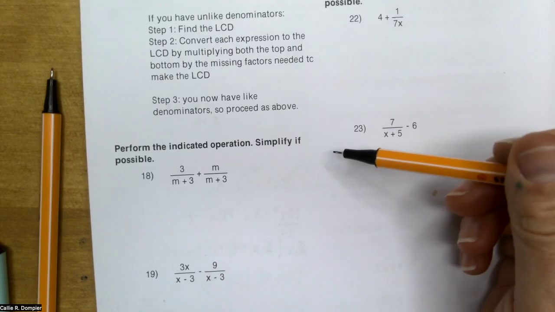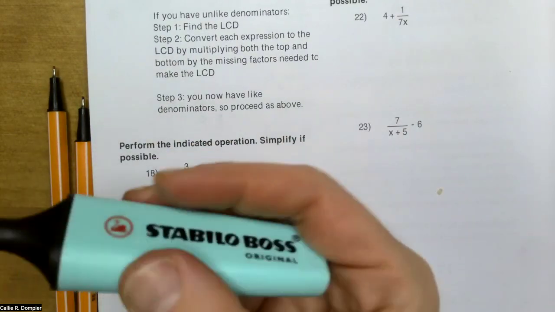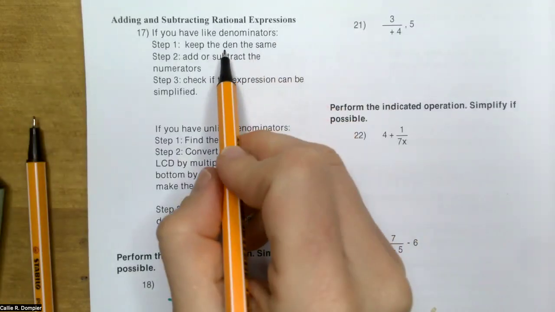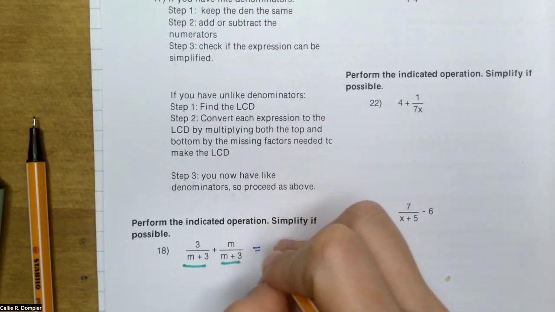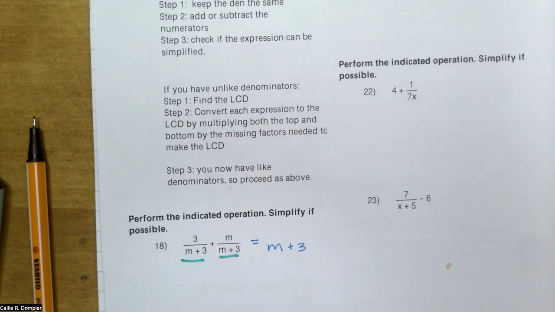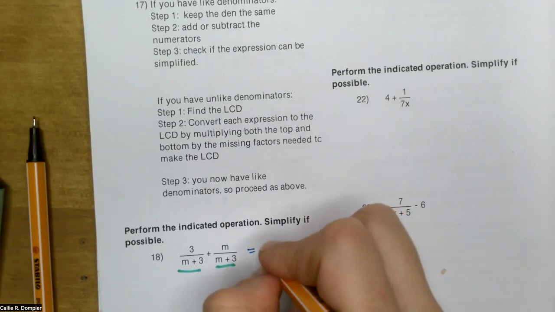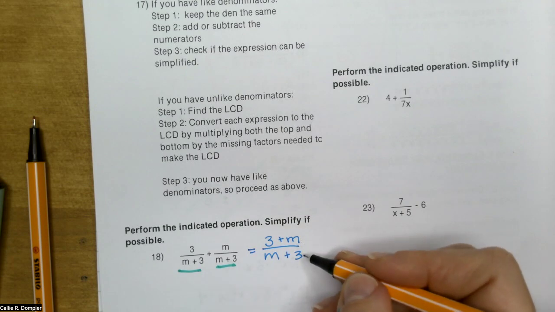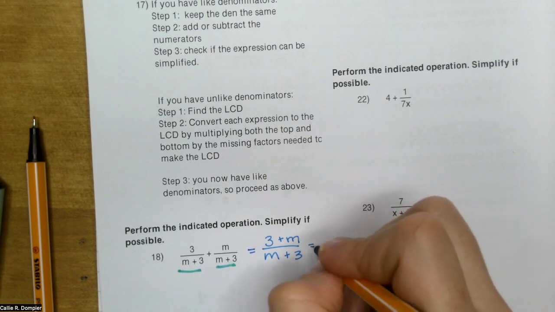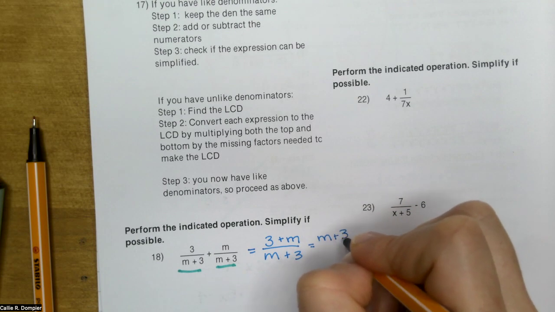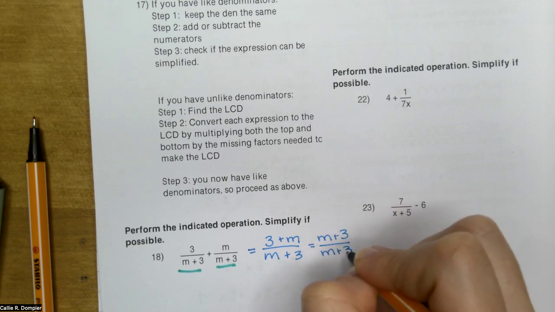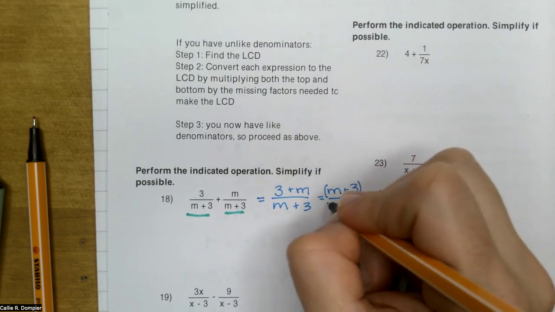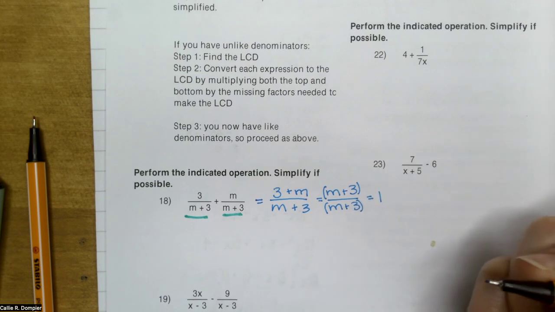18. Perform the indicated operation. Do you have like denominators? Are these exactly the same? They are. So what do we do? Keep the denominator the same. They both have m plus 3, so the answer is going to have m plus 3. Add or subtract the numerators. 3 plus m. Now we have 3 plus m on top, divided by m plus 3. Put that into descending order, m plus 3. M plus 3 divided by m plus 3 just gives me 1. Because that is divisible by that, you can cancel it, right? So you just get 1.